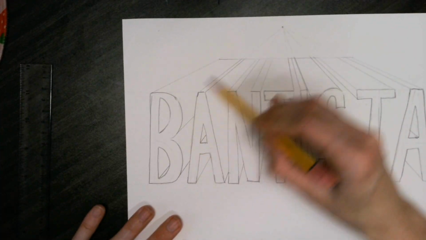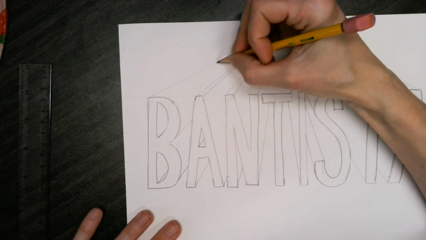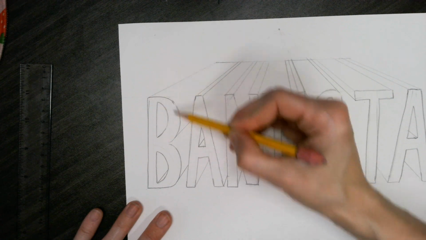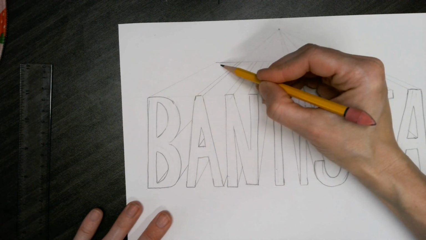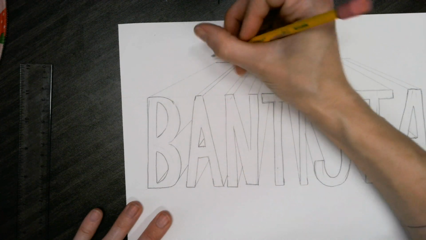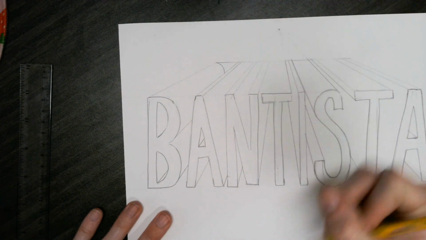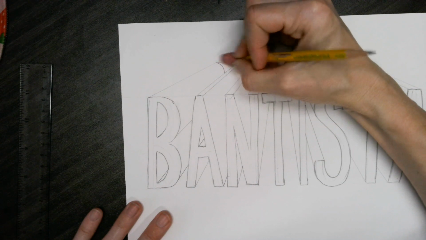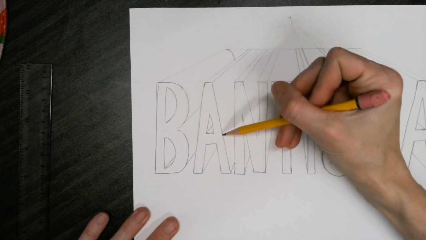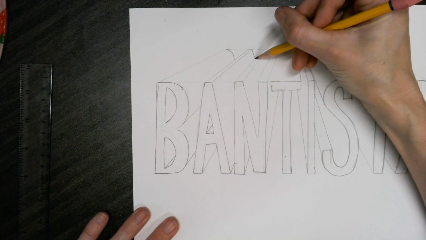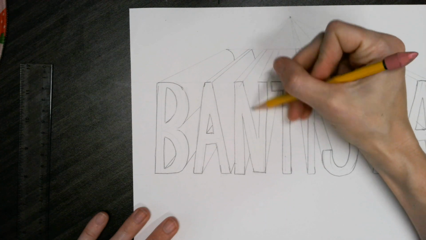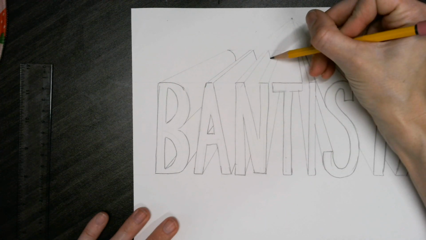So when I come back here to the back of my B, right now it looks like a rectangle. But the front of my B looks curved. Now I know that the back of this B will look the same as the front. So I have a curve here. I want there to be a curve back here. And then I will erase the excess. Same thing with my A. I have a diagonal here, so I will want a diagonal back here. Erase the excess. On my N, I have a diagonal here. I want a diagonal here.